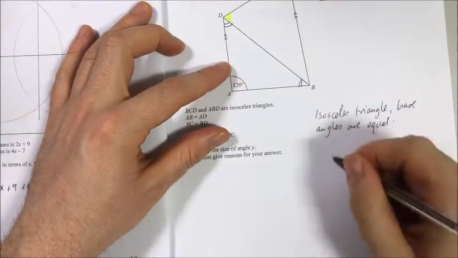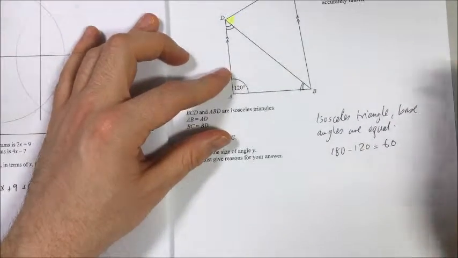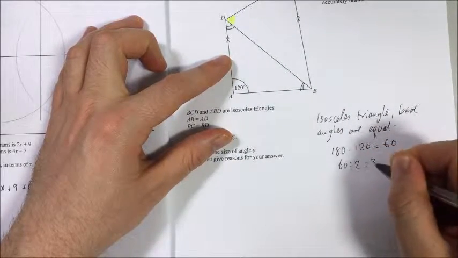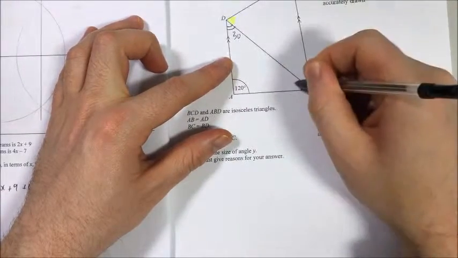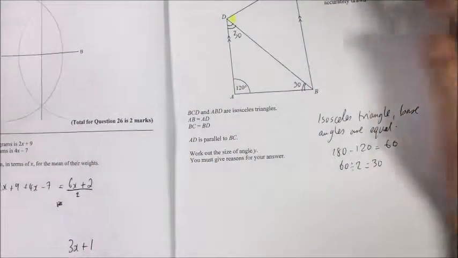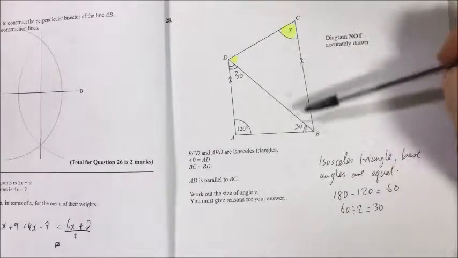So I'm going to do 180 take away 120, which is 60. And that's going to be shared between these two here. So if I halve them, I know that that's 30 and that's 30. Okay. Now I've got no information to use. I can't go any further.